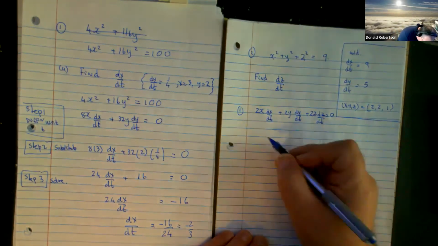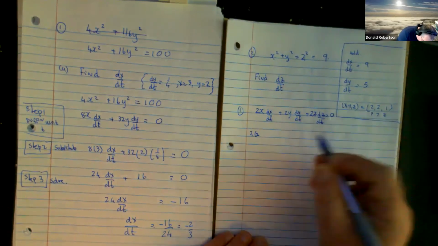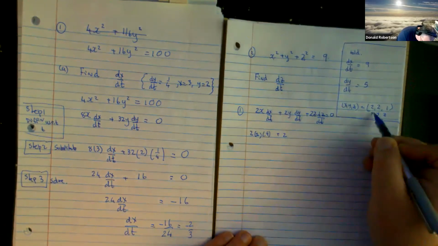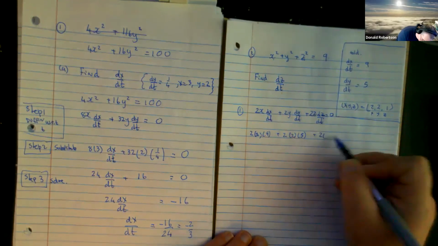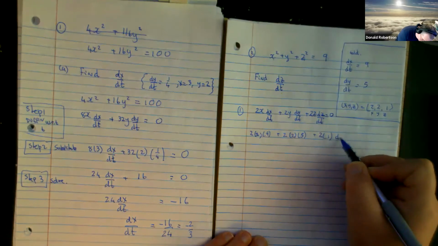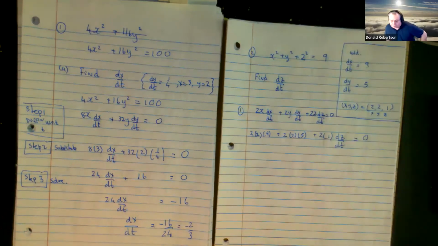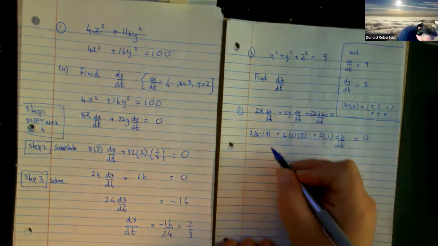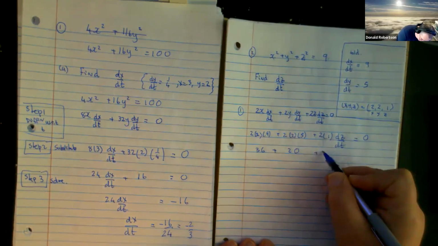Now I'm going to plug in all the guys we know. 2 times, by the way, X is 2, Y is 2, and Z is 1, right? 2 times 2 times 9. 2 times 2 times 5. 2 times 1 times dz by dt is equal to 0. Do you notice that there's only one guy missing? And that's the guy we're going to try and find the value of, right? Everything else is a number. So make that 36, make that 20, make that 2.